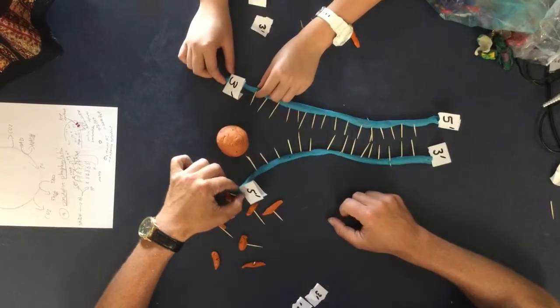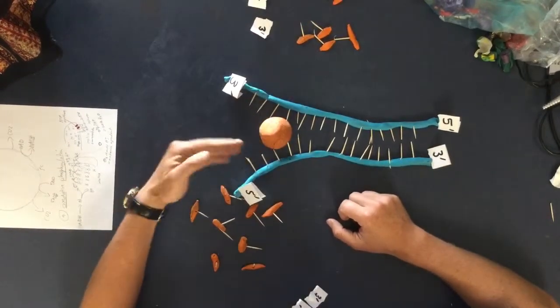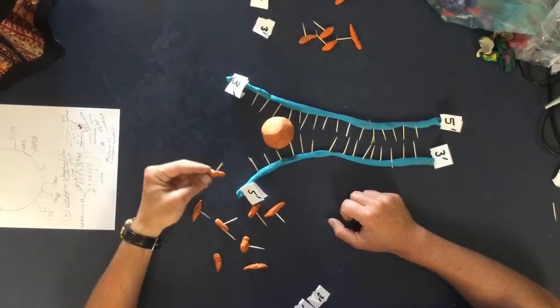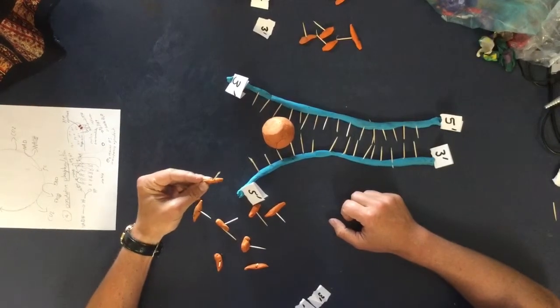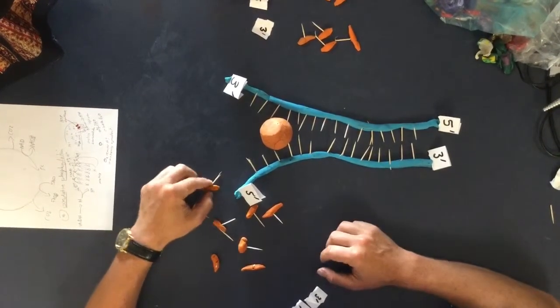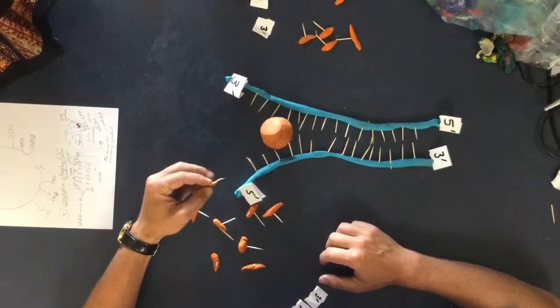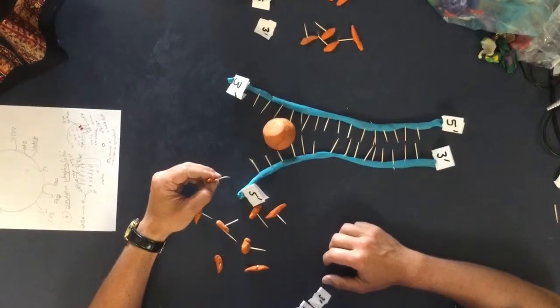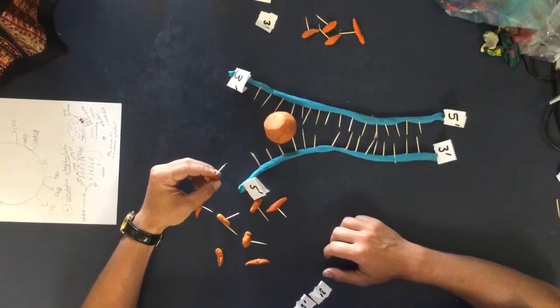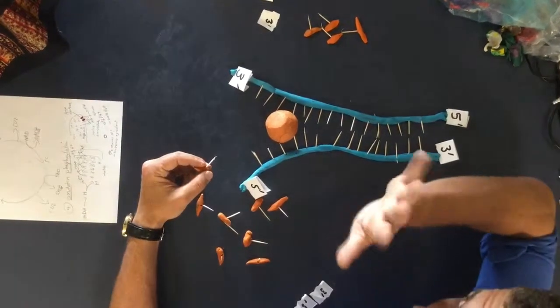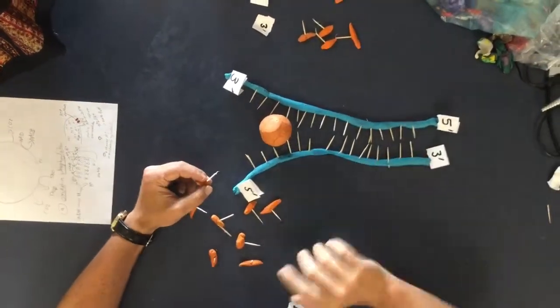Once this has happened, free nucleotides, that are nucleotides found in the cytoplasm, may bond in complementary base pairs one at a time to form the new strands. This happens through the action of an enzyme called DNA polymerase. I'm DNA polymerase.